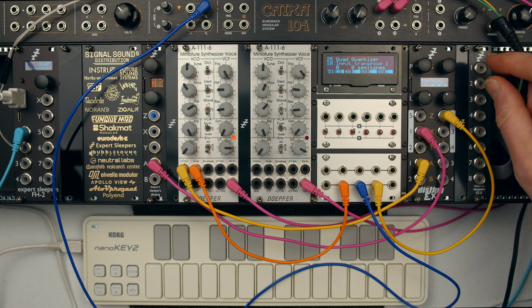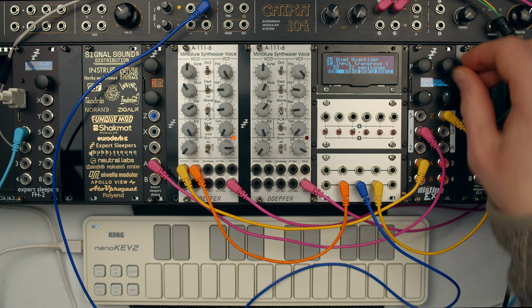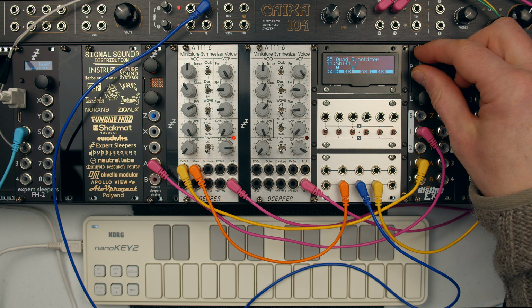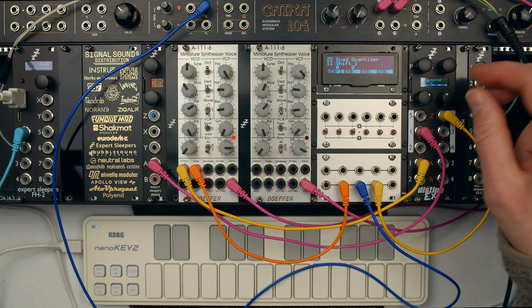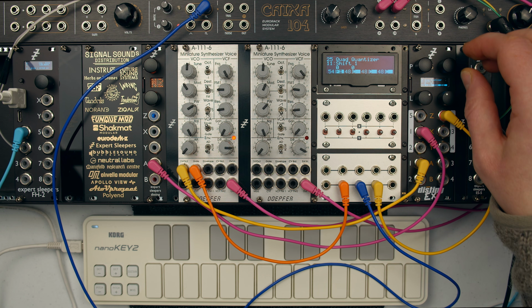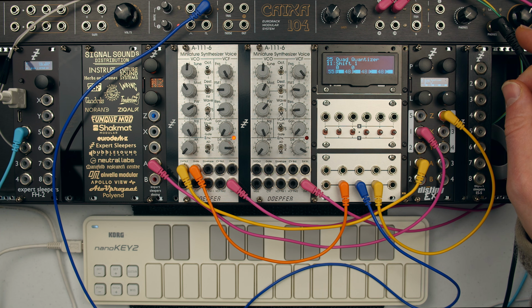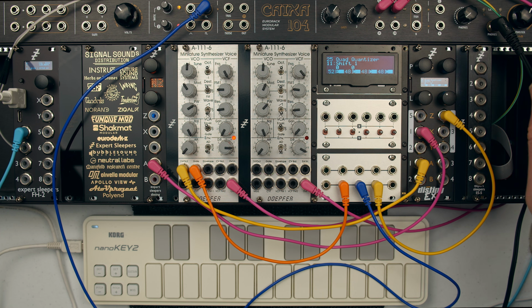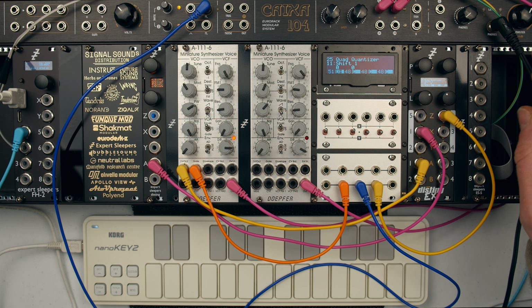And then we're into some much more straightforward things. So input transpose is a transpose before the quantizer. Shift is a shift of the scale within the quantized scale. So that's pretty much the same as a transpose when you're using a 12-tone equal tempered scale. But if, say, you have a 7-tone scale, that's shifting by 1 degree of that 7-note scale, which is obviously very different from shifting it by semitones.